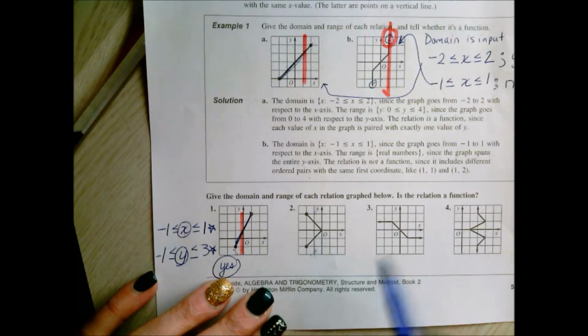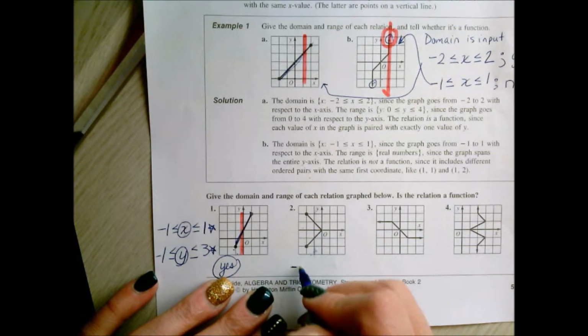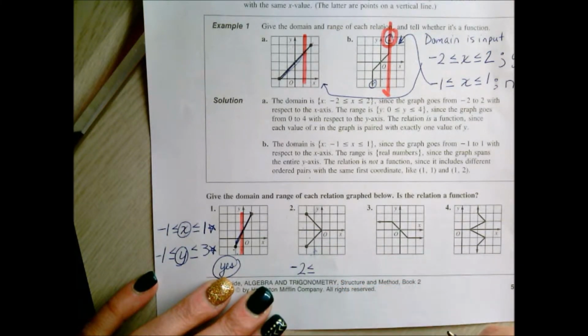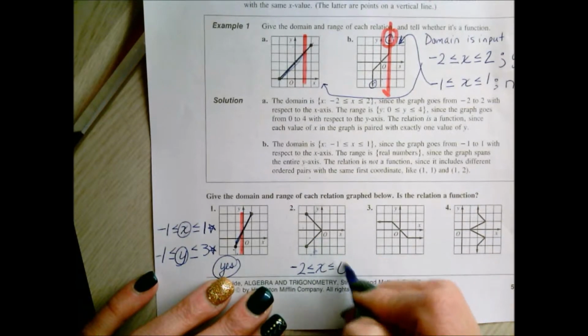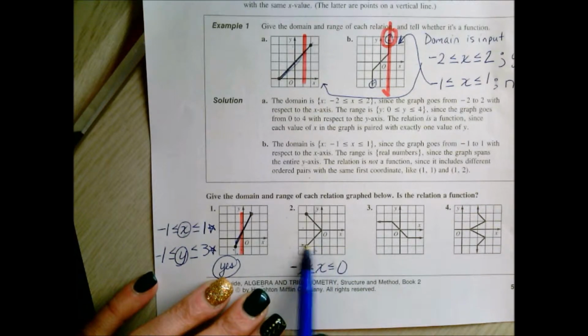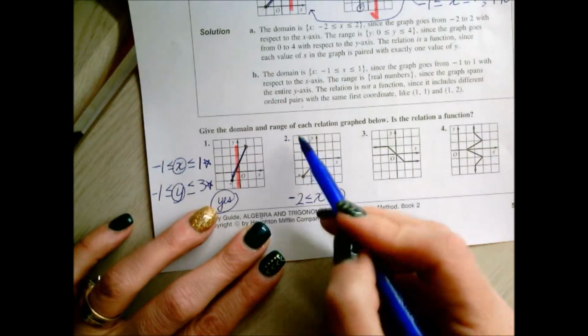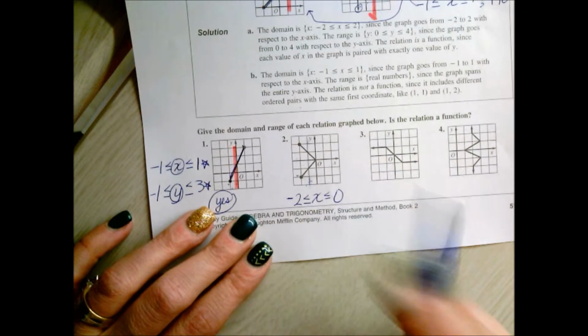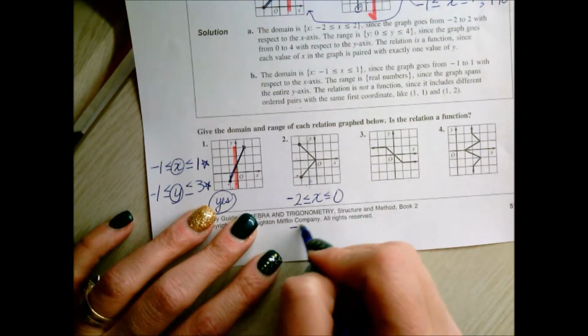So this one, the domain, which is the x, it looks like the right-left movement falls between -2 and 0. Okay? The up-down movement of this falls between +2 and -2.